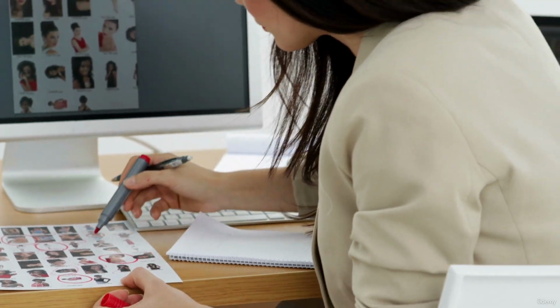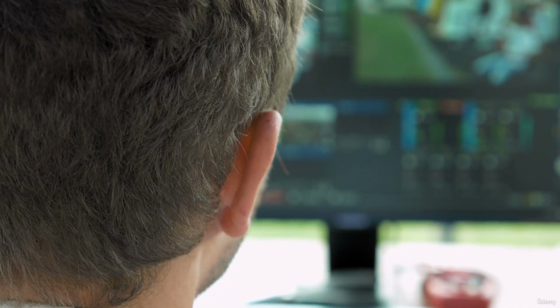Before getting started, you gotta ask yourself a very important question. What is the service that you're going to provide to your clients? Is it graphic design, poster design, video editing, or photography? You have to choose your strongest skill and put that on your profile.